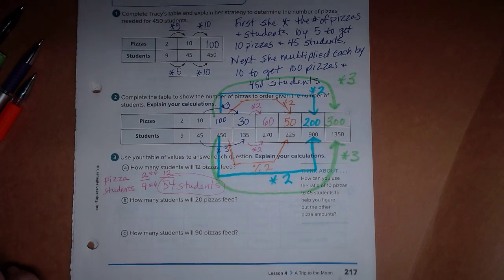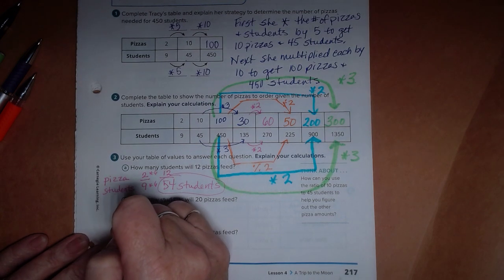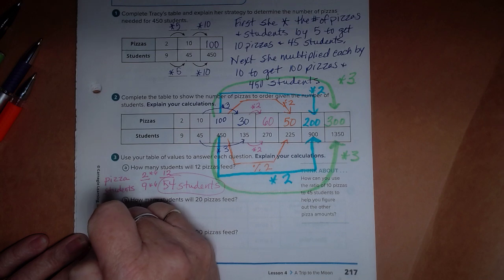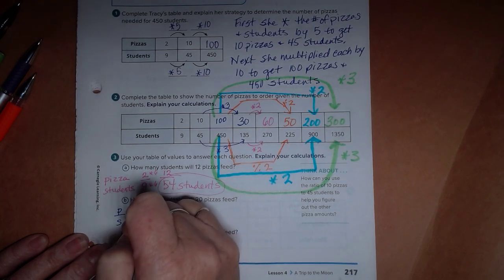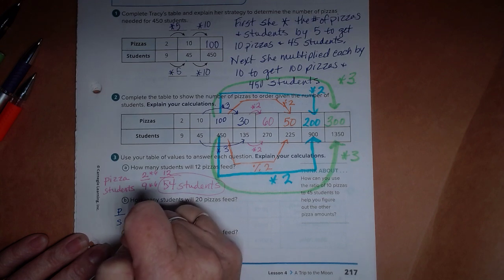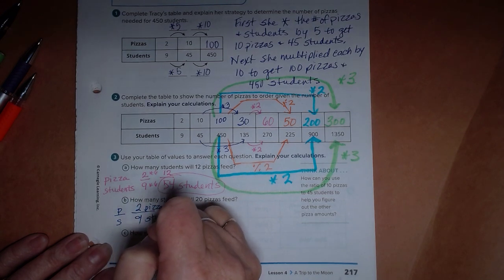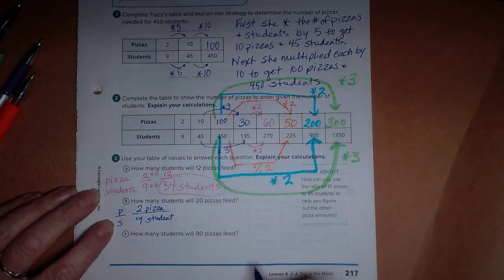How many will 20 pizzas feed? So again, pause and figure this out. So 2 pizzas over students, 2 over 9. Pizza, student. You can label it if you want here. I'm okay if you use the letters.